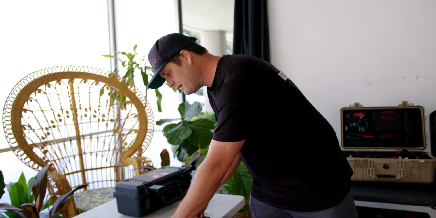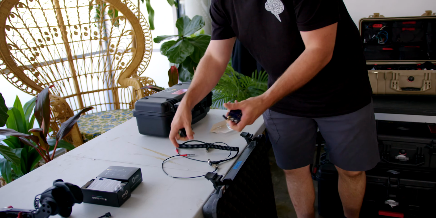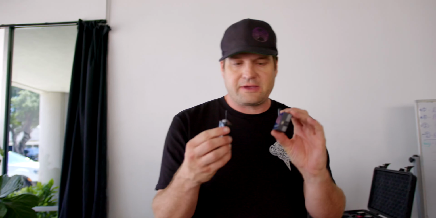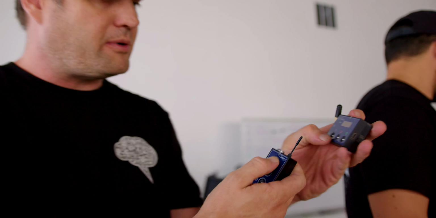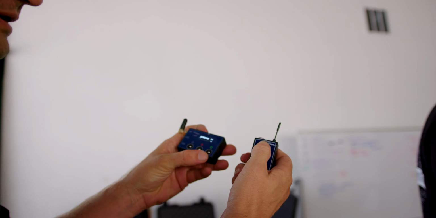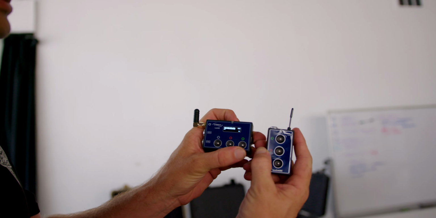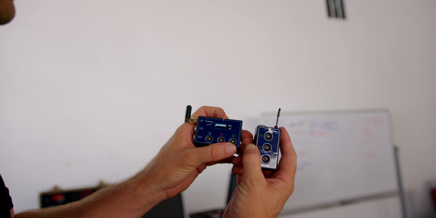All right, so we're about to set up the Ambient Lockit devices. These are them. They're wireless. They communicate time code to each other. They sync up. We've already turned them on. You can see the green light that's blinking is meaning that they're in sync.